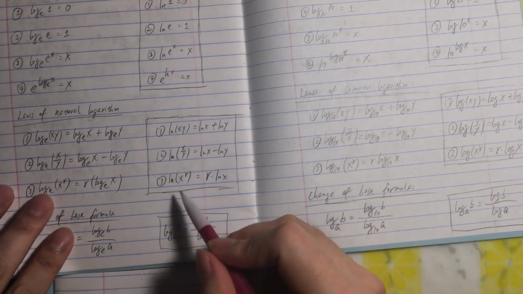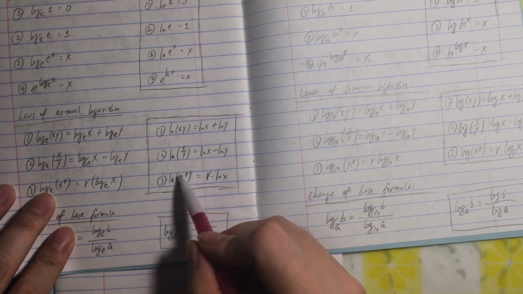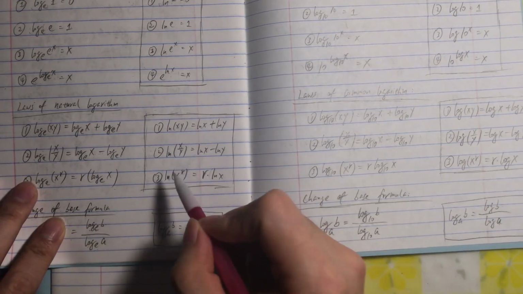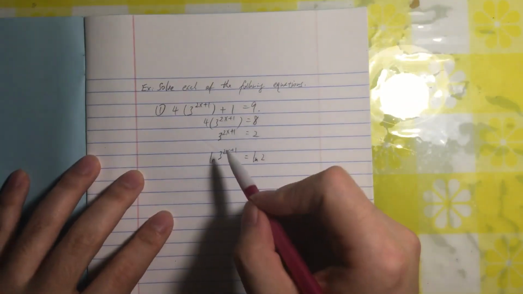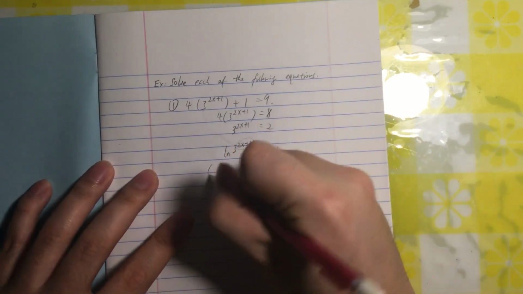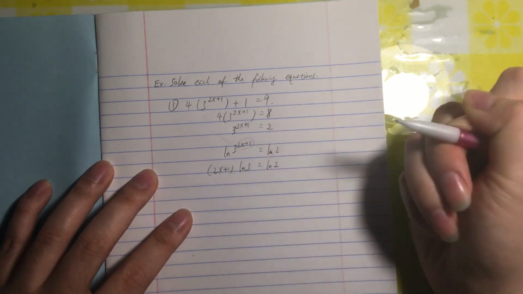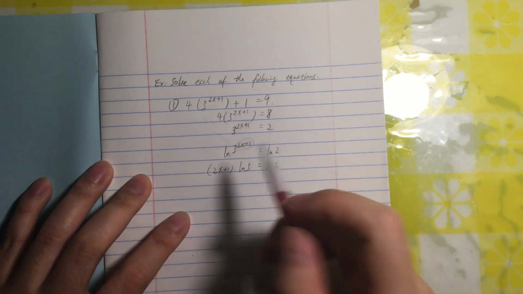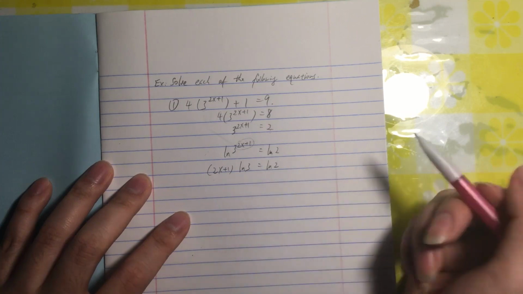By the law of logarithms, when we have ln of x to the power of r, we can bring the exponent to the front of the log. So here, I can bring the exponent 2x plus 1 to the front of the natural log. I get 2x plus 1 times ln of 3 equal to ln of 2.